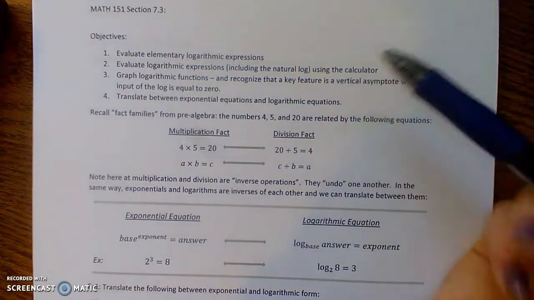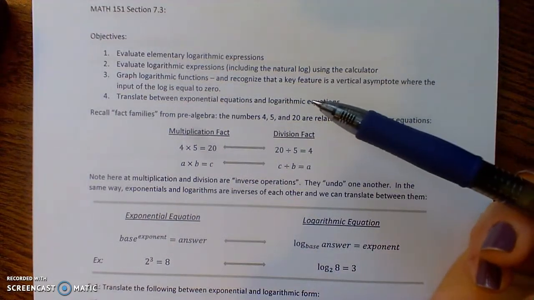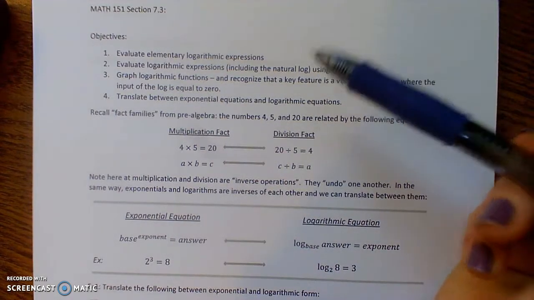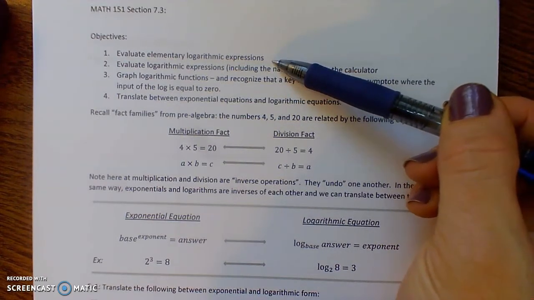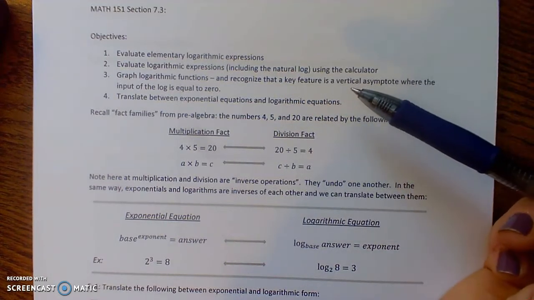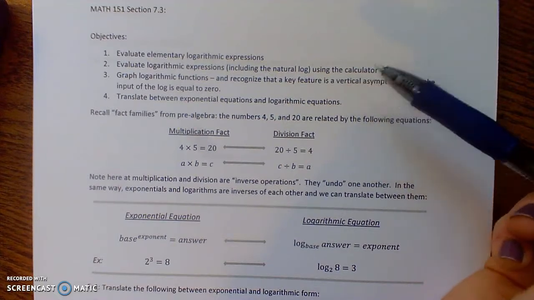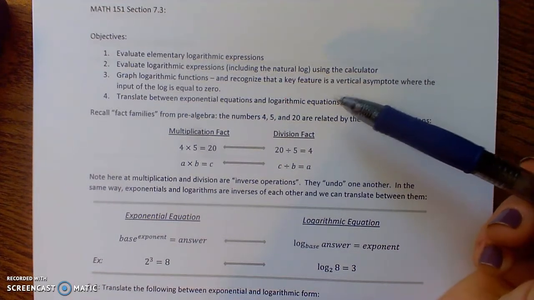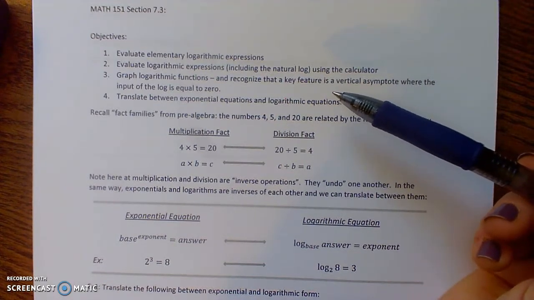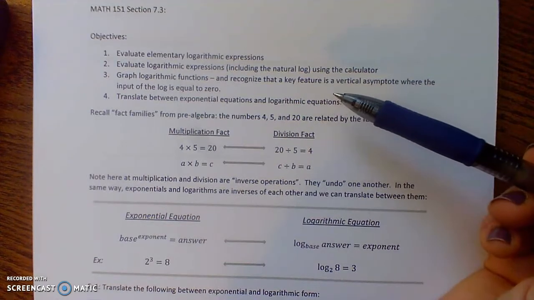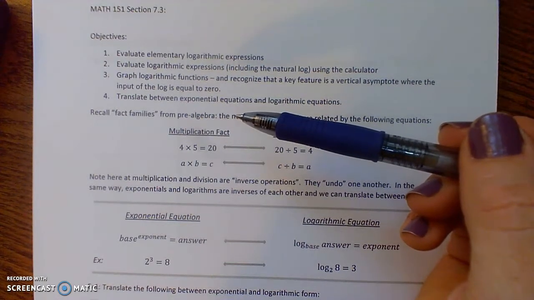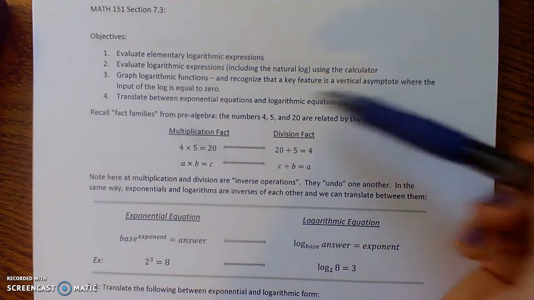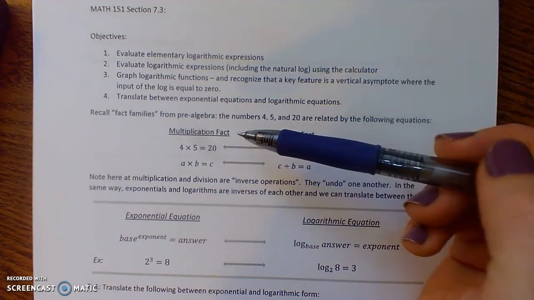In section 7.3, we learn about logarithmic functions. In particular, we're going to learn how to evaluate elementary logarithmic expressions, evaluate logarithmic expressions using a calculator, and how to graph those functions and recognize some key features, like the vertical asymptote, which is where the input of the logarithm is equal to 0.